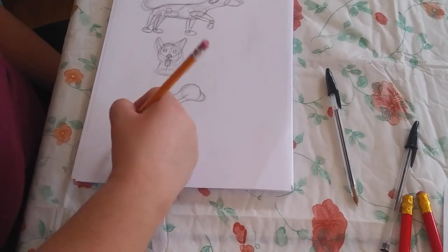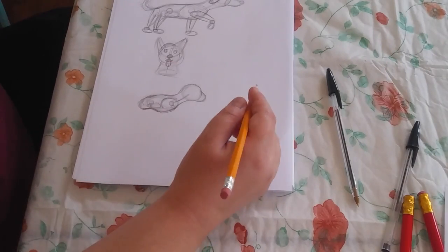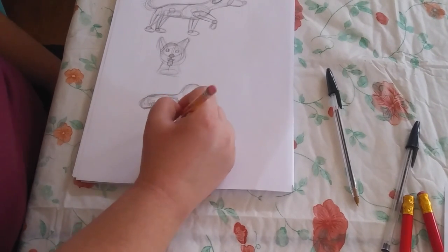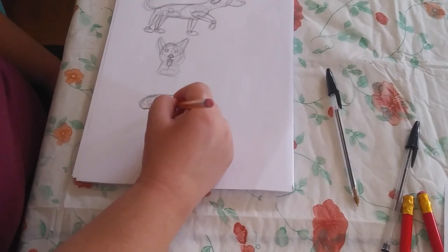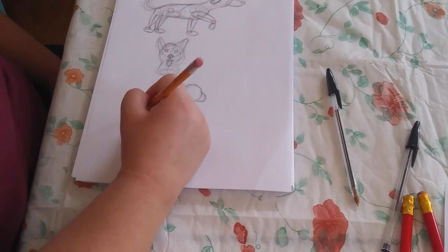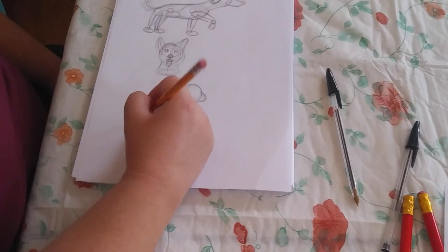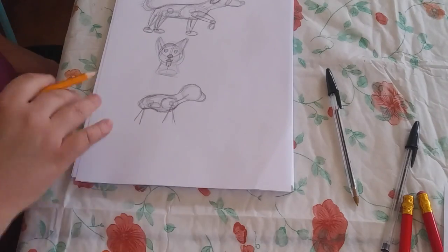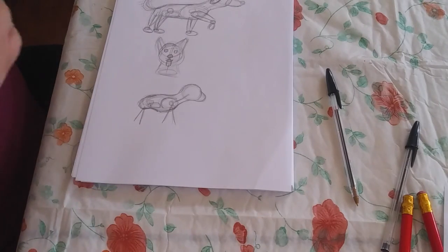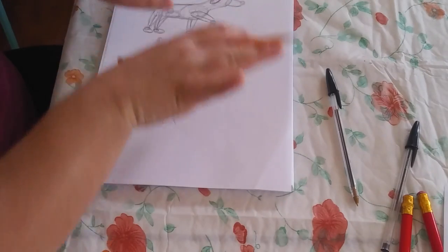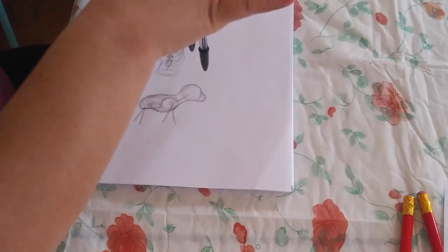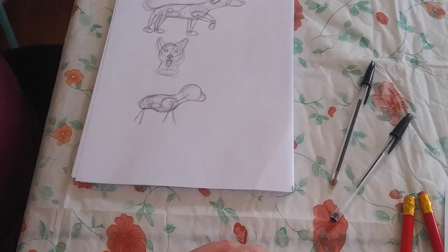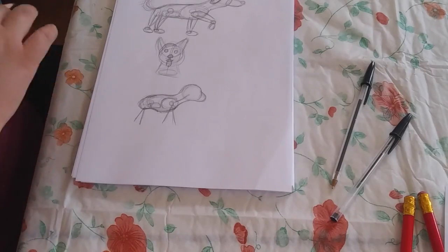Now, of course, cats, I think they have longer legs, longer skeletons. So I'm going to put two little triangles here, one down here, and one down here. And as you notice, I'm separating the legs. Yes, sometimes cats do stand parallel to each other. Parallel means they're very close like this, but the majority of the time, no. If we visually look at cats, they do not stand like that.